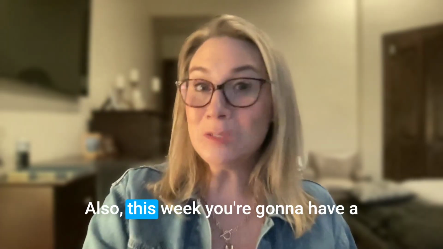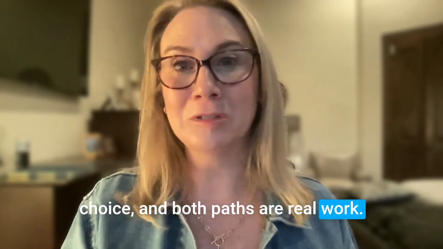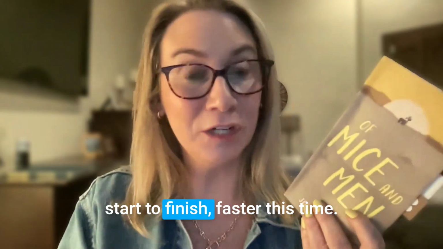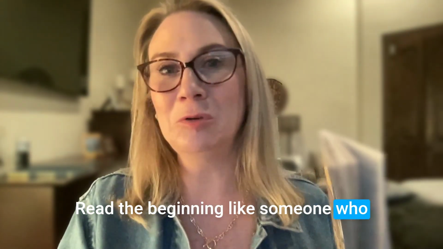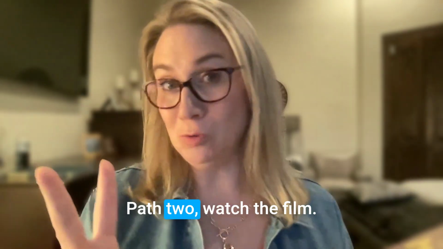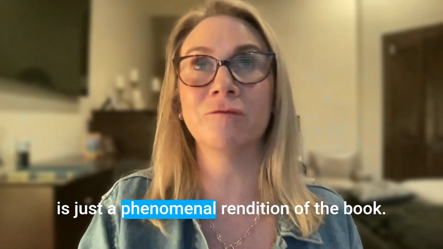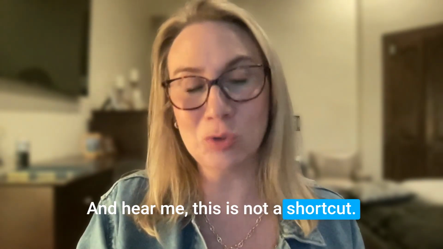Also, this week you're going to have a choice, and both paths are real work. So path 1, reread the whole book, start to finish, faster this time. Read the beginning like someone who already knows the ending, because you do. Path 2, watch the film. Gary Sinise's Of Mice and Men from 1992 is just a phenomenal rendition of the book. And hear me, this is not a shortcut.